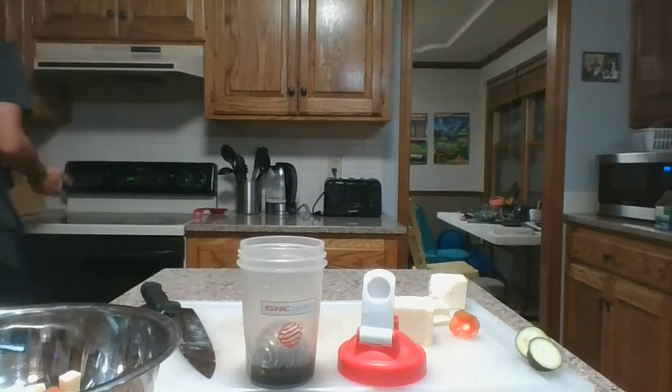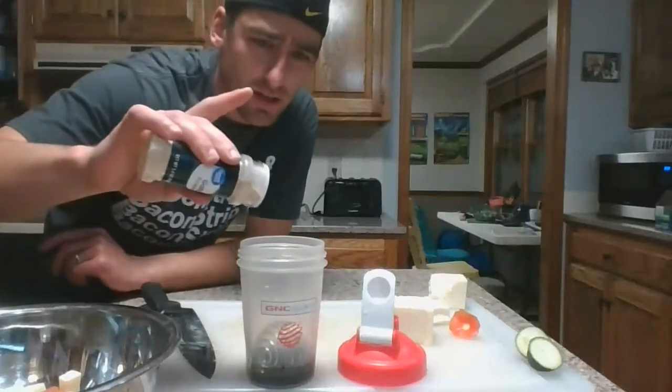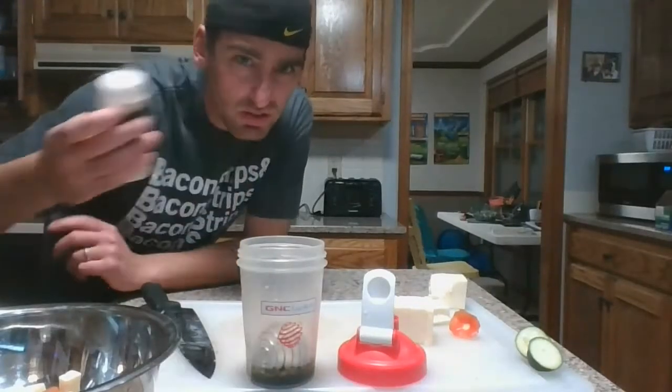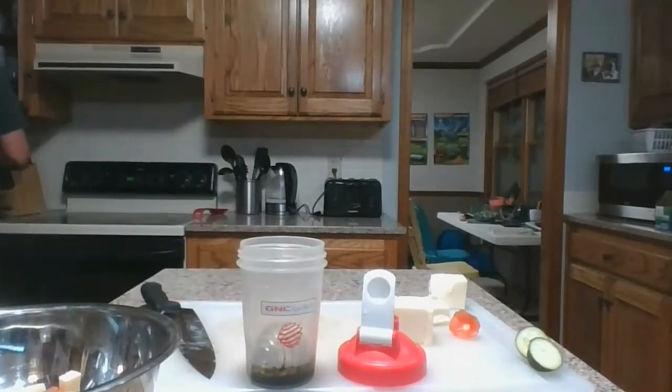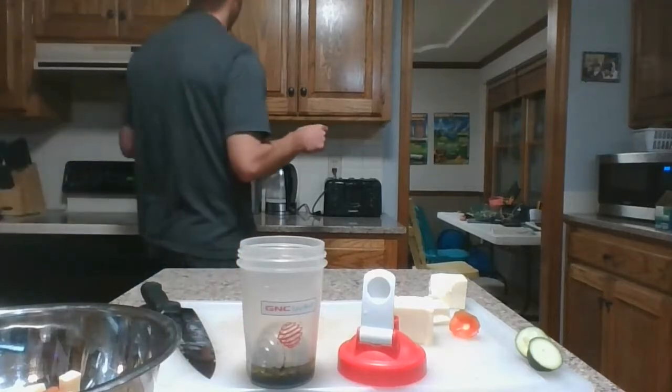Just grab whatever is in your cabinet that sounds good. So, I think garlic tastes good in there. So just a little garlic powder. Basil is good in this. I don't think I have basil though. Yeah, if you have fresh basil, put some fresh basil in there.